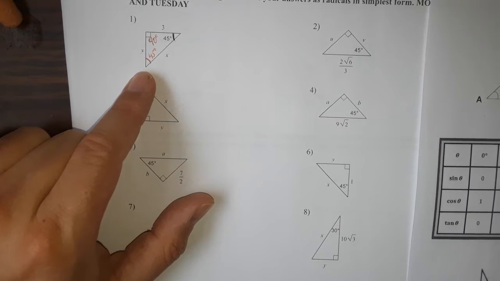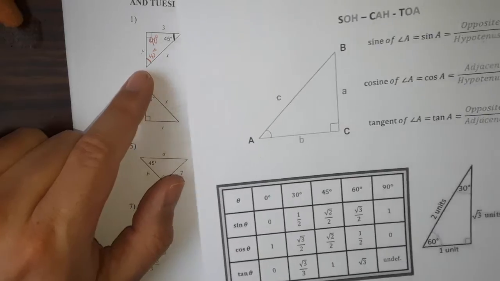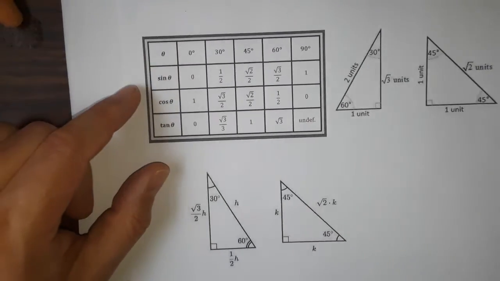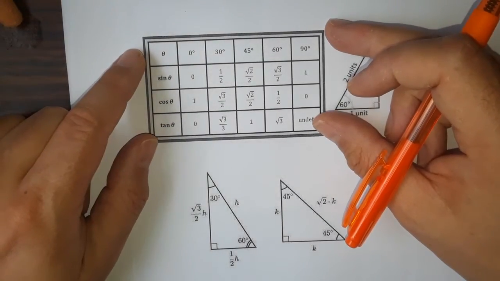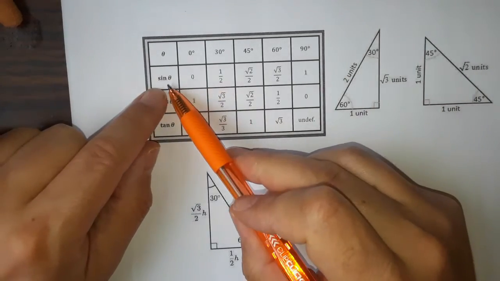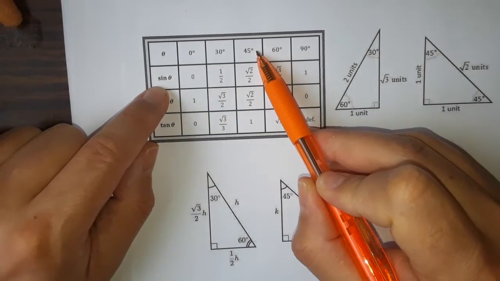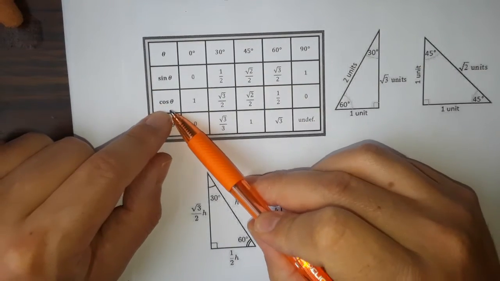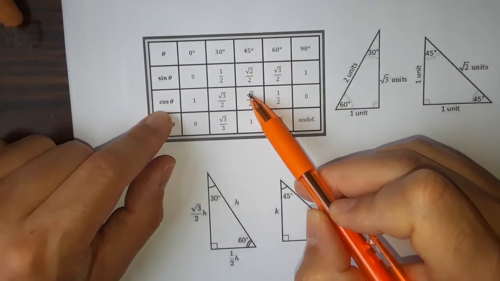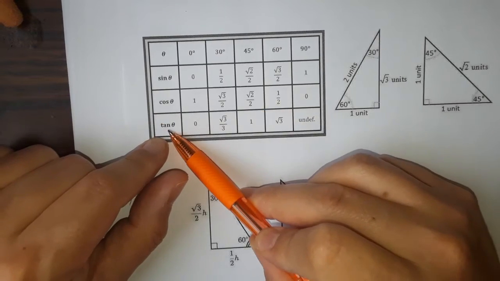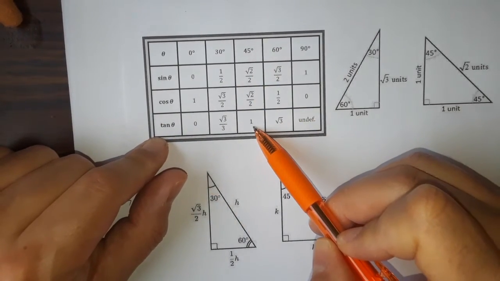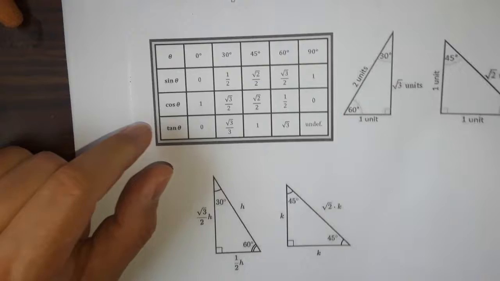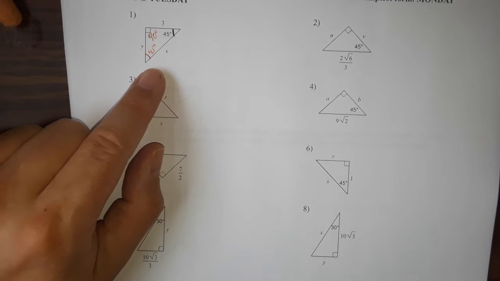So then this must also be a 45 angle. Now, what's new from last week is that we're going to use this table. And this table tells us that the sine of 45 is square root of 2 over 2, and that the cosine of 45 is square root of 2 over 2, and that the tangent of 45 is 1. So for the first one, that's what we're gonna use.